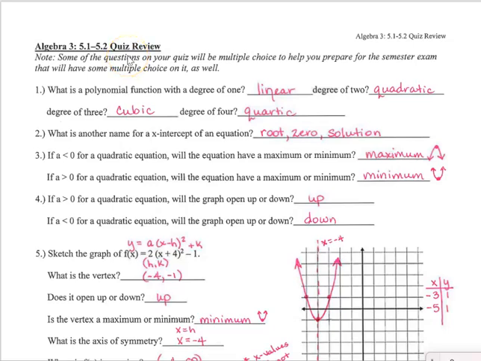All right, let's look at your sample quiz for 5-1 to 5-2. Please notice that some of the questions on your quiz will be in a multiple choice format. So number one, we've just got some terminology here.